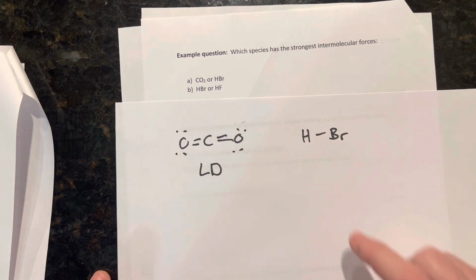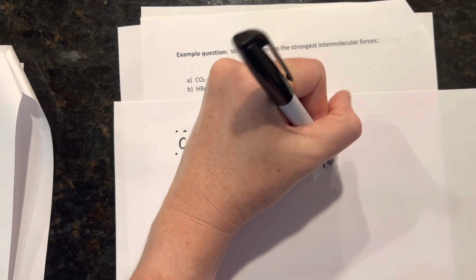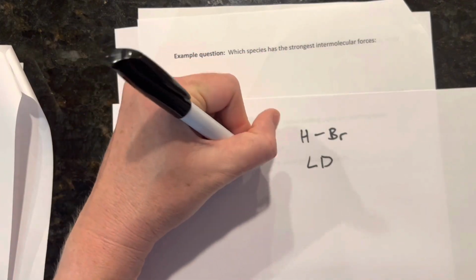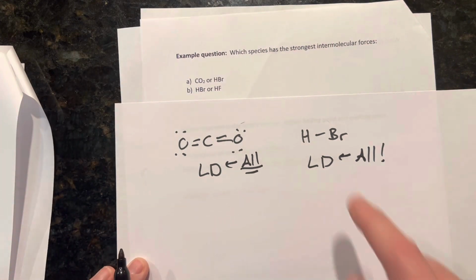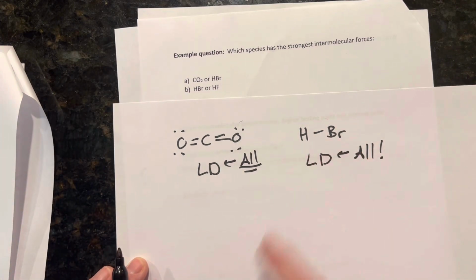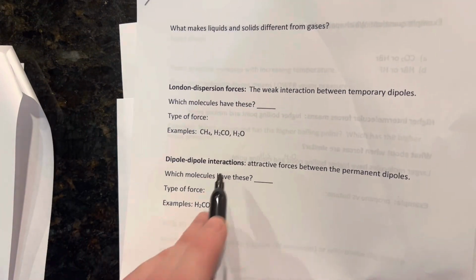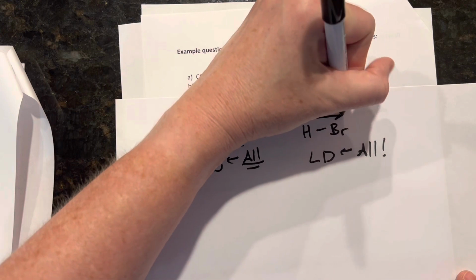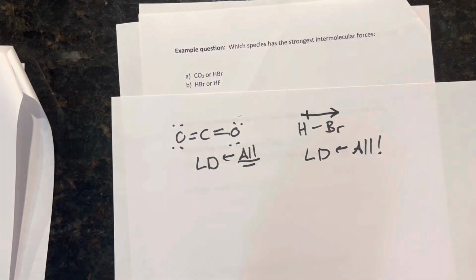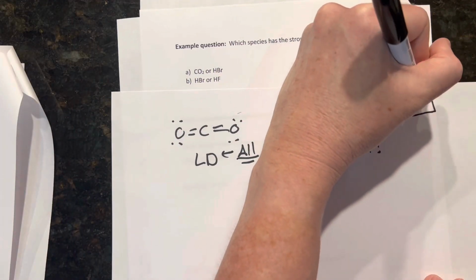Let's look at HBr. Does it have London dispersion? Yes. Remember, all molecules will have this. Does this one have dipole-dipole? Remember, dipole-dipole interactions are for polar molecules, and absolutely it does, because bromine is up and to the right of the periodic table.